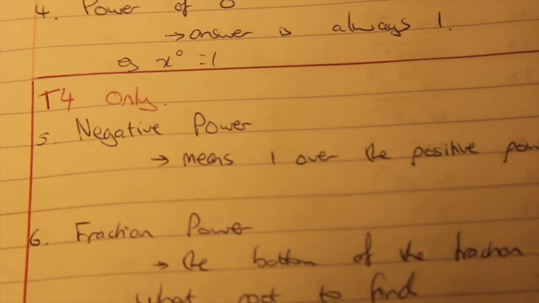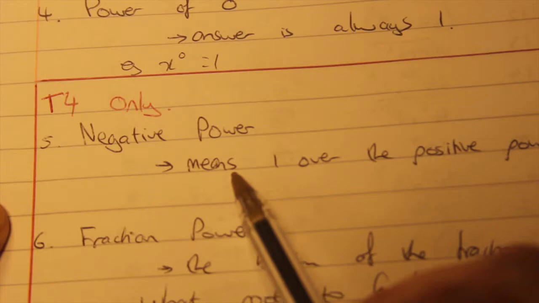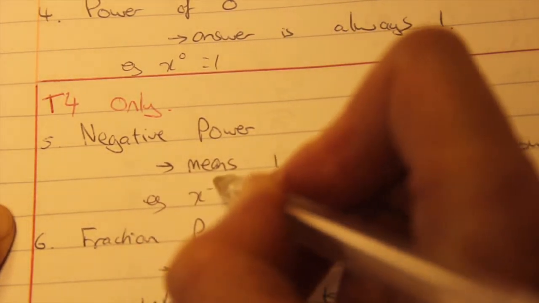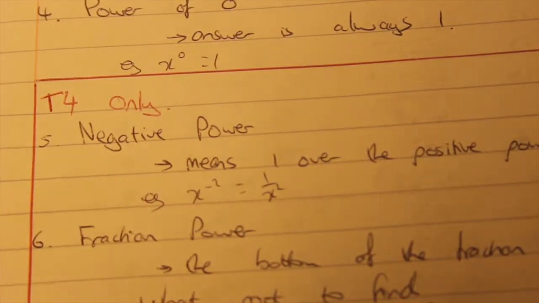Now the next bit here is for T4 people only. Negative power, this means 1 over the positive power. So for example, x to the minus 2 means 1 over x squared.